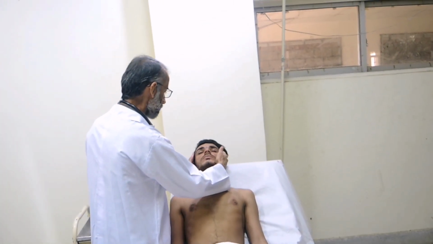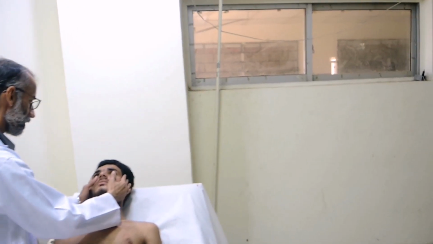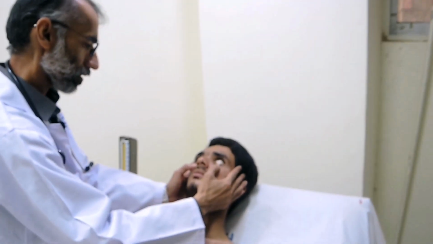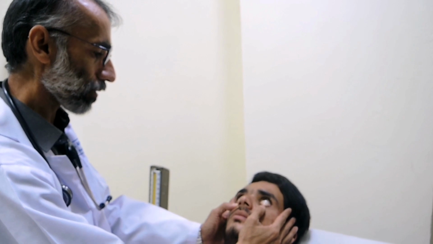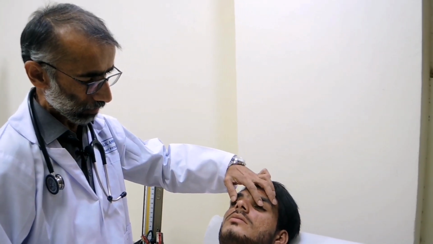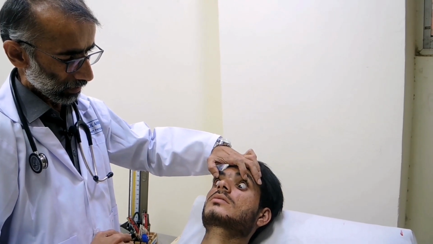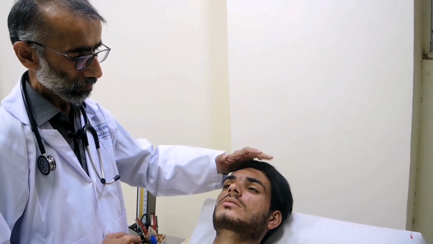Now look at the eyes. Look upward, for conjunctival pallor. Look downward, sclera for jaundice.